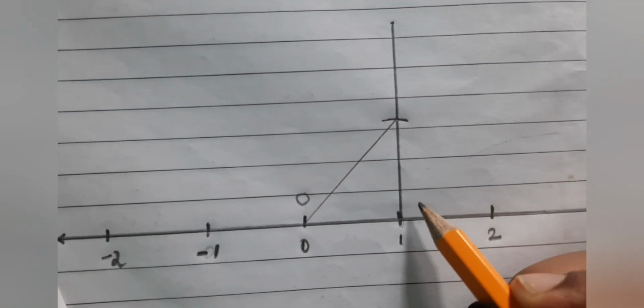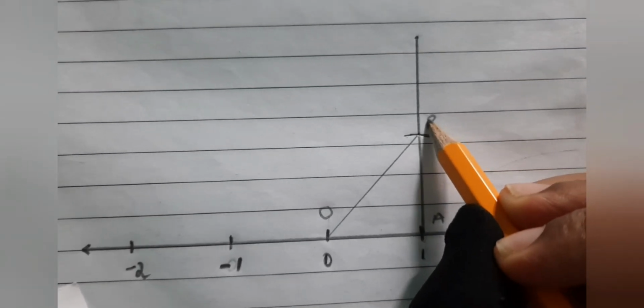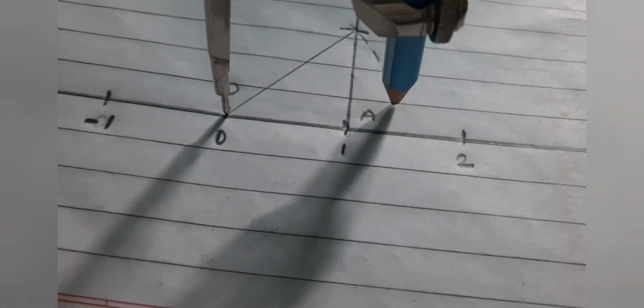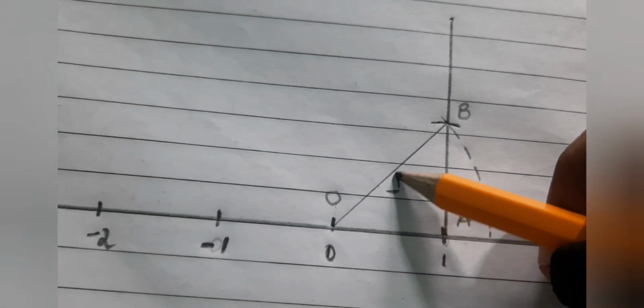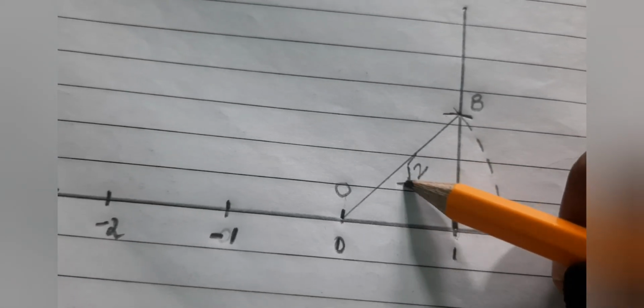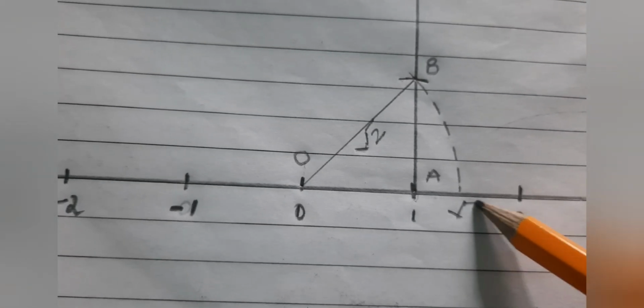Take this as your O, take this as your A and take this as your B. Now take the measurement of OA and from that draw an arc. So this line is your root 2, and whatever you got is root 2.